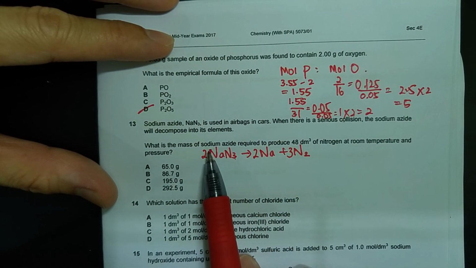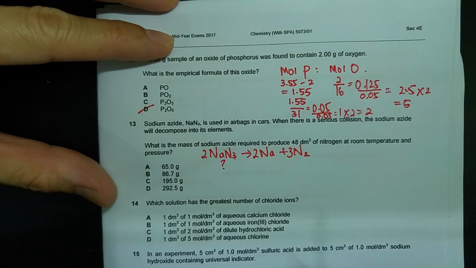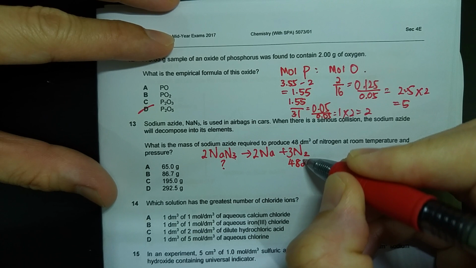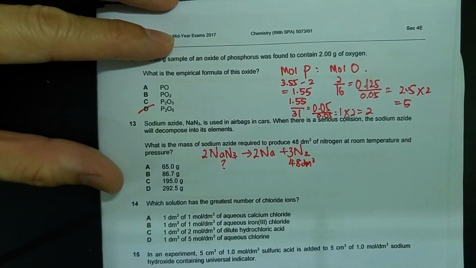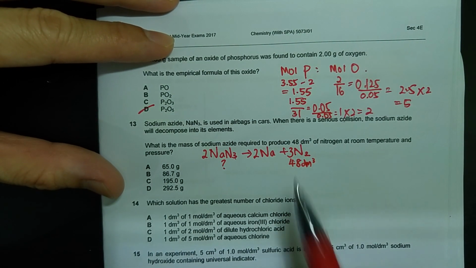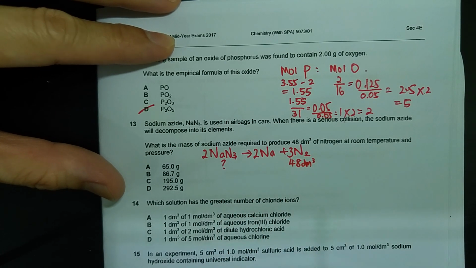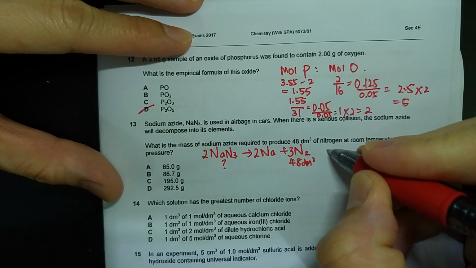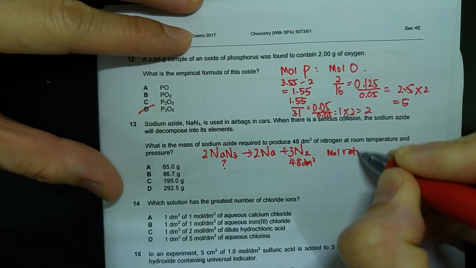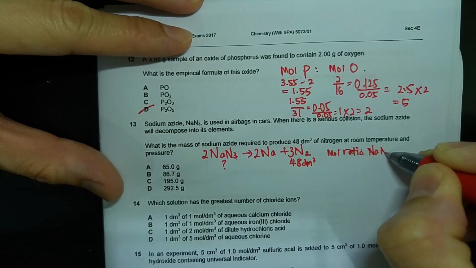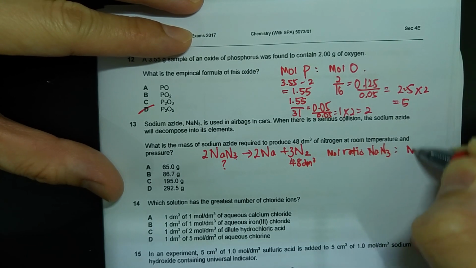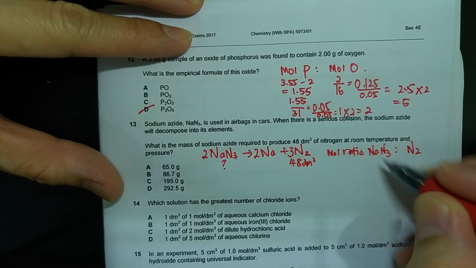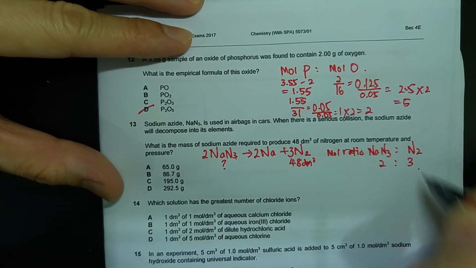Now what is the mass of sodium azide required to produce 48 dm cube of nitrogen? Okay, so you basically just need to look at the mole ratio. So what is the mole ratio between NaN3 as well as N2? According to the chemical equation, 2 mole reacts with 3 mole.